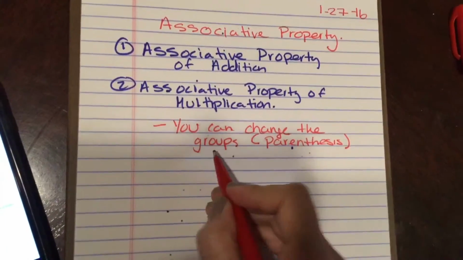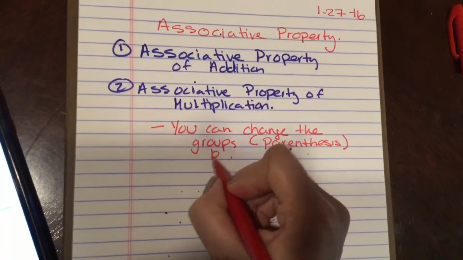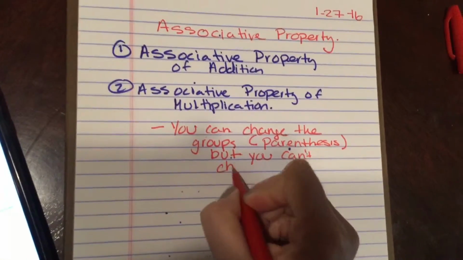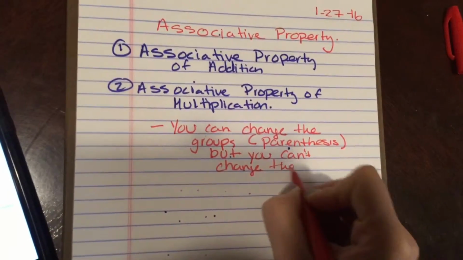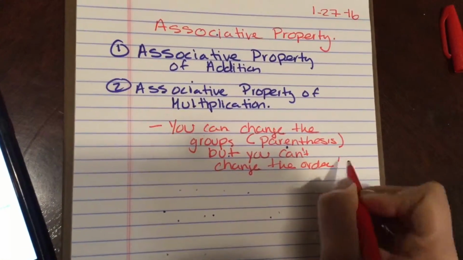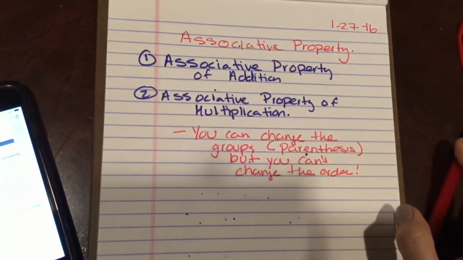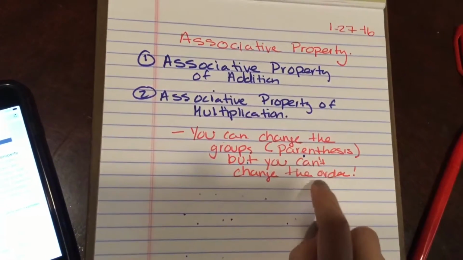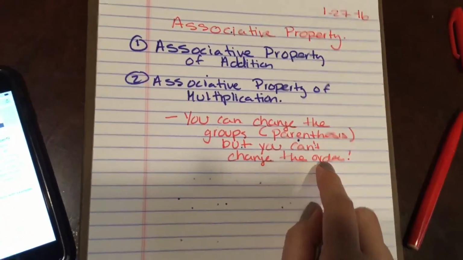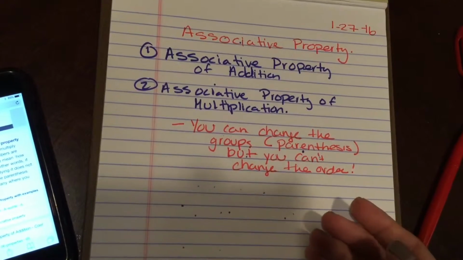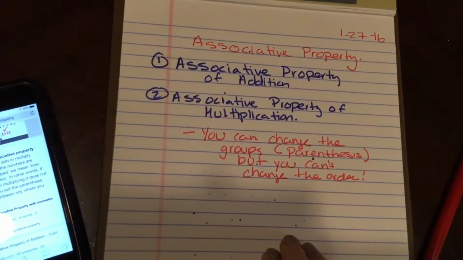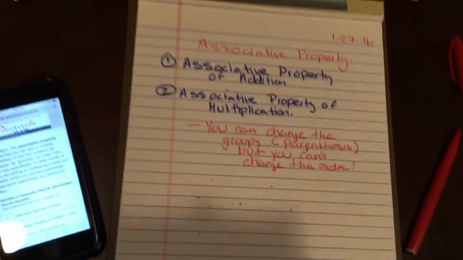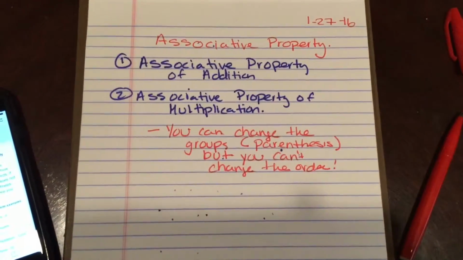Okay, you can change the groups, parentheses, but you can't change the order. What property allows you to change the order? Commutative. So the difference between commutative and associative, this one allows you to change the groups, the parentheses, and commutative property allows you to change the order.